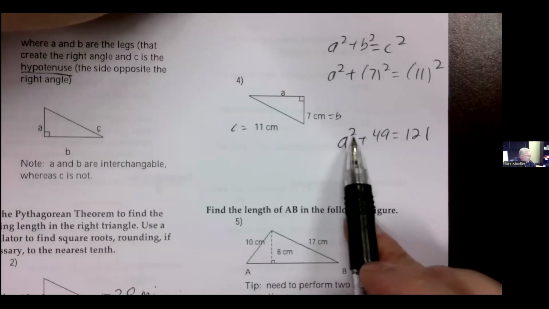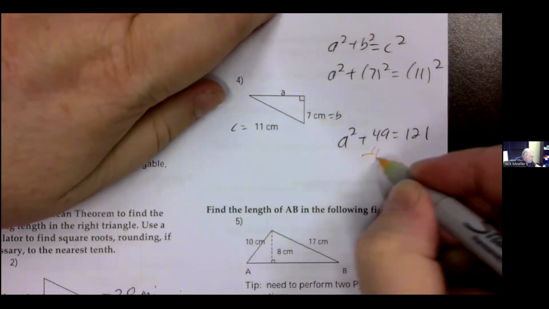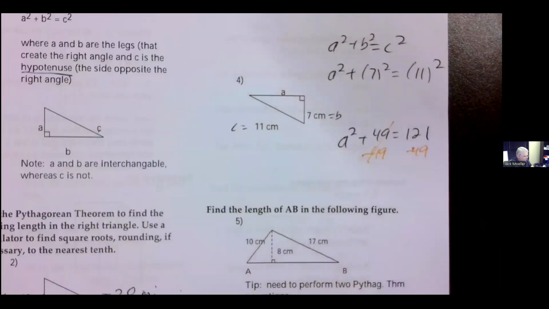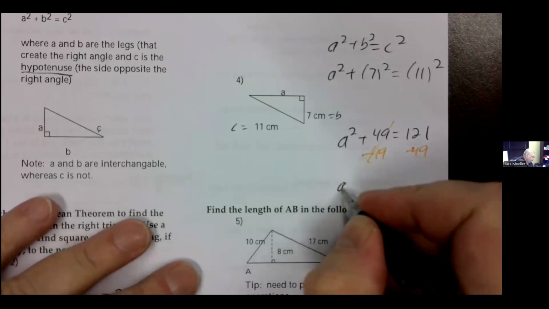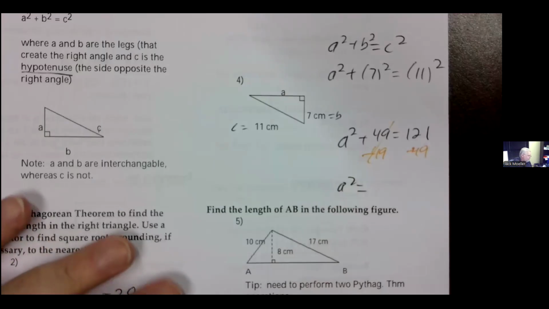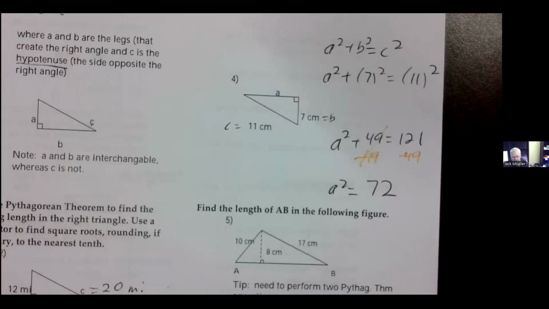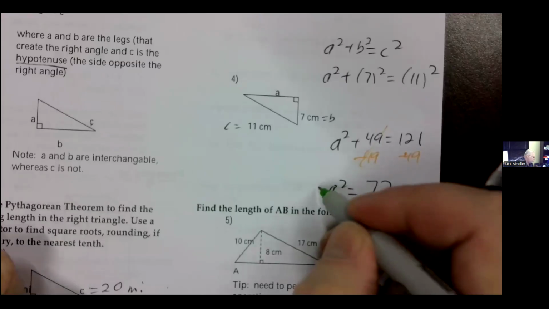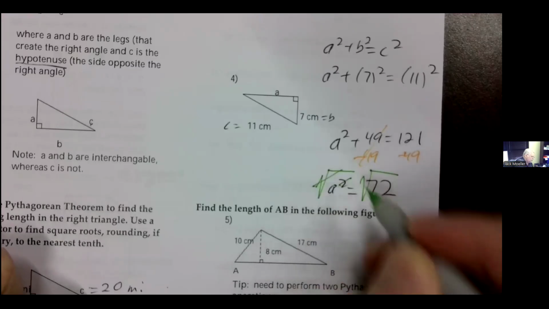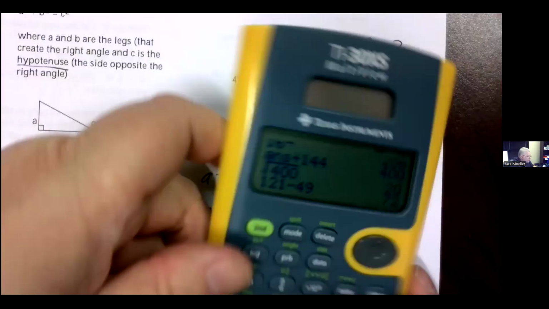Well, the one thing we don't want to do right now is take the square root of both sides yet, because we need the square term by itself. So before we can take the square root, we need to move that 49 over. We're going to subtract 49 from both sides. So we get a squared equal to 72. All right, now we have the a by itself, or sorry, the a squared by itself. So now we can take the square root of both sides. So the square and square root cancel out. So now we're doing the square root of 72.